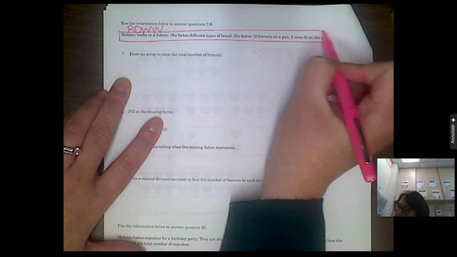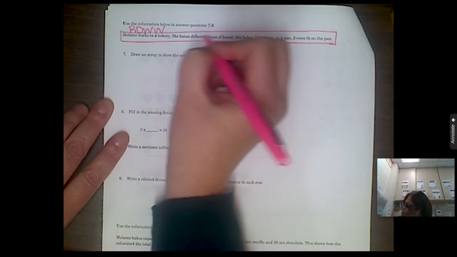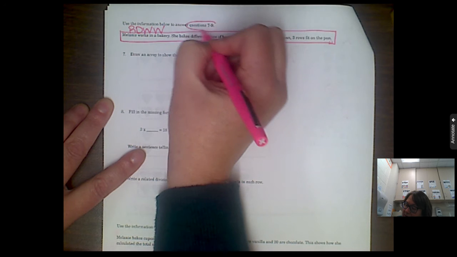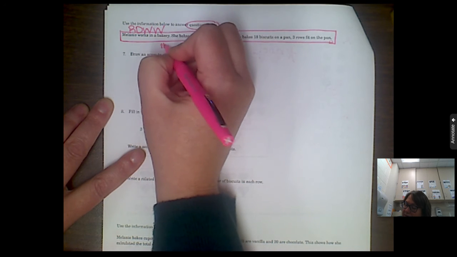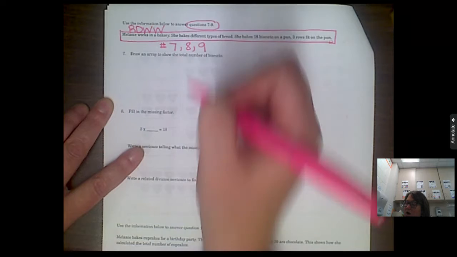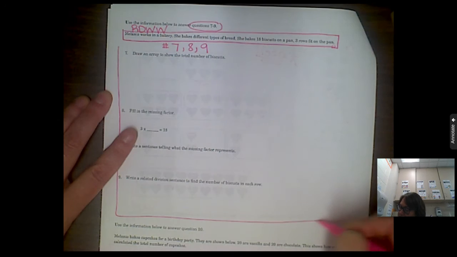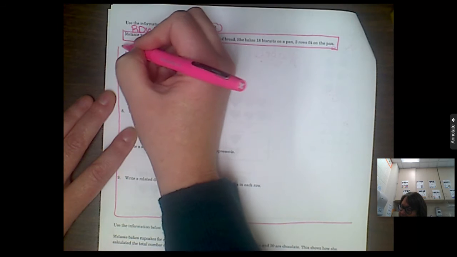This is the problem. Okay, and then numbers, see it says right here, it goes with question 7. So numbers 7, 8, and 9 all go with this question. Okay, so all of these questions are together. So this whole top of the page goes all together.